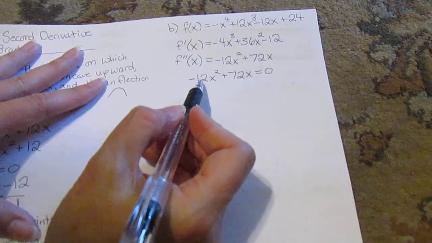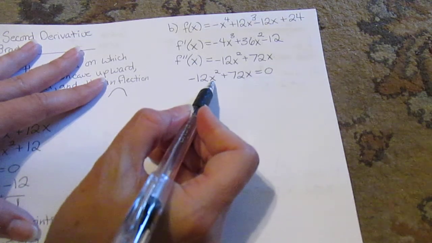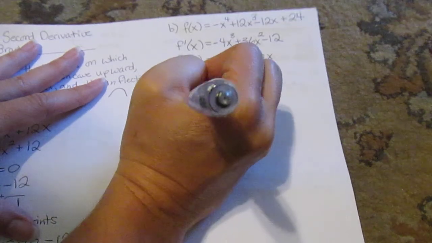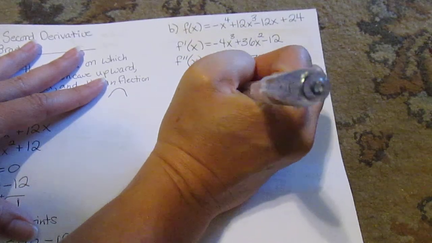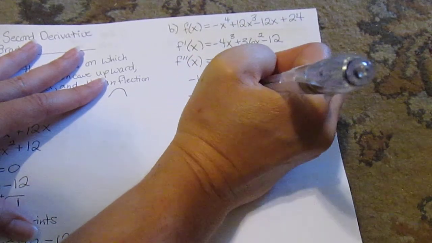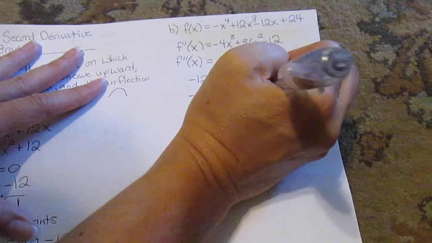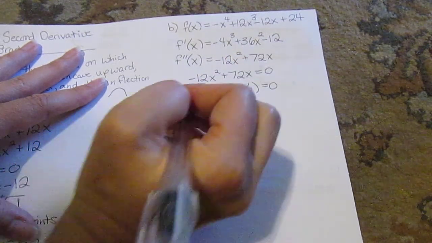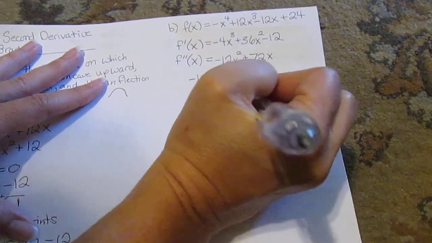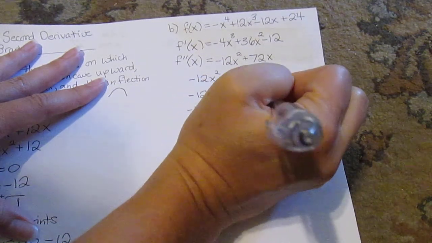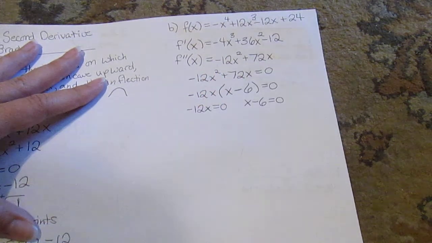Well, I see that I can take out a negative 12x, and that'll leave me with an x minus 6. Okay, so set both of our factors equal to 0 and solve.